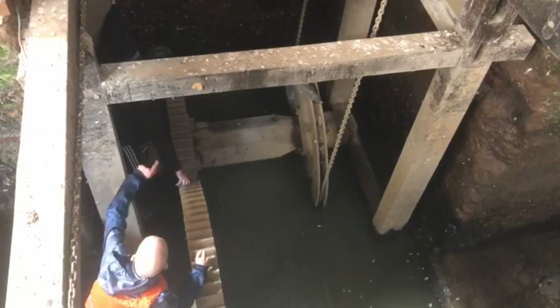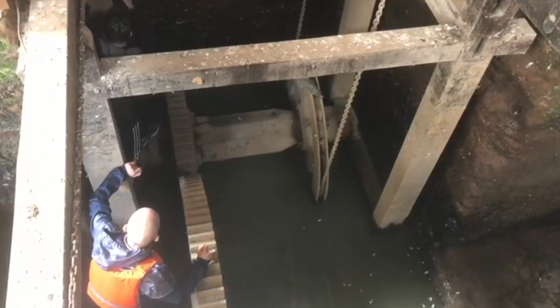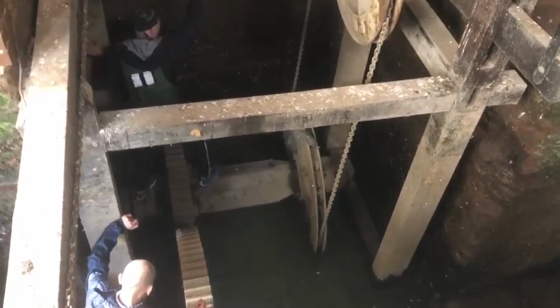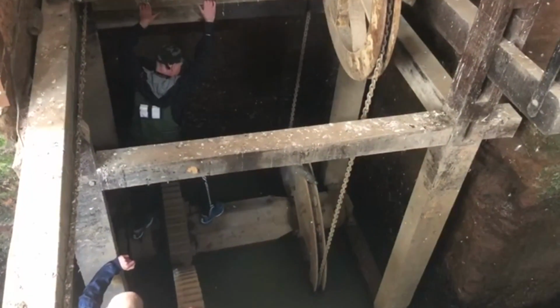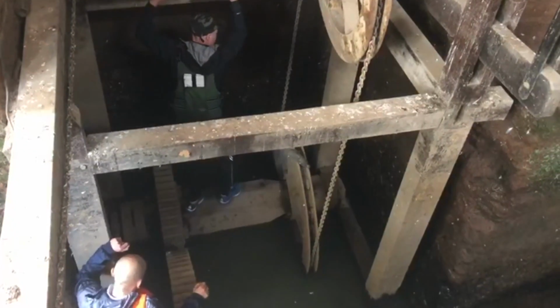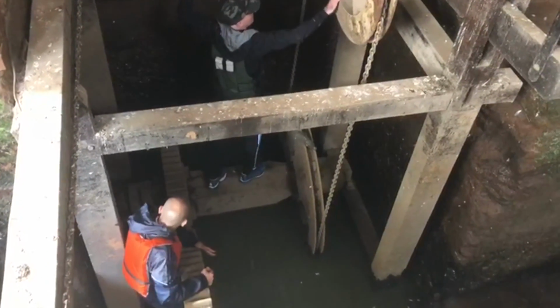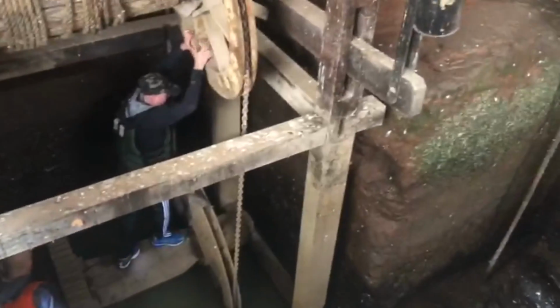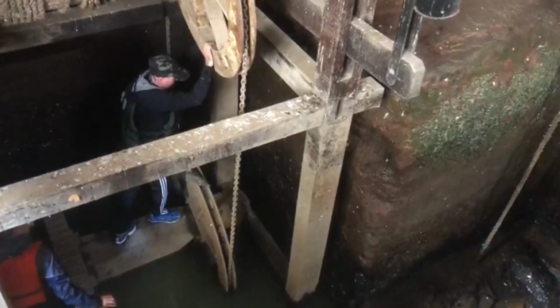I wasn't sure how deep it was, but looking back now it had to be at least half the water wheel is submerged in water, or half that gearing system is submerged in water. So it must have been at least 3-4 foot. I was determined I wasn't going to fall in, so I'm clinging for dear life onto all this gear. But you know, I was so glad I went down there.